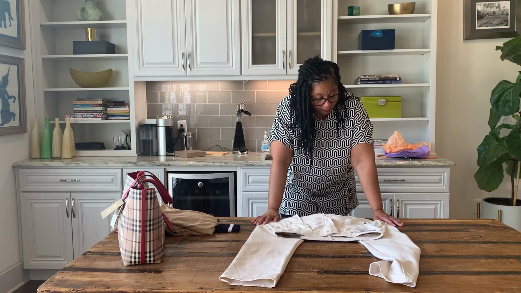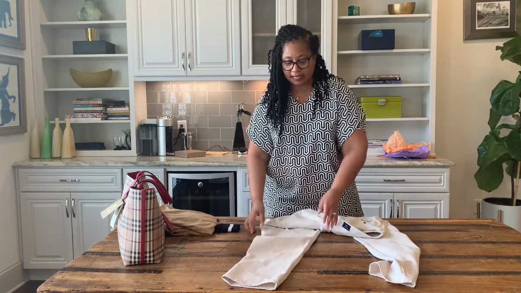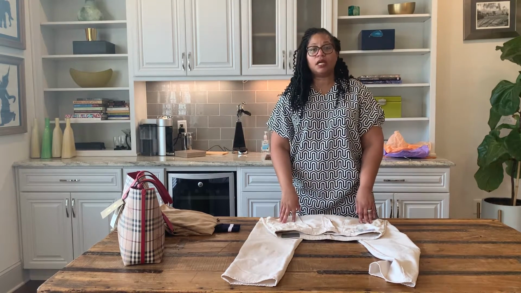The fabric content of this garment is 97% cotton, 3% elastane. Okay, that means it has some stretch. That's where the elastane comes in. It means it's got little elastic yarns that have been woven into this fabric to give it a little bit of give, a little bit of stretch.